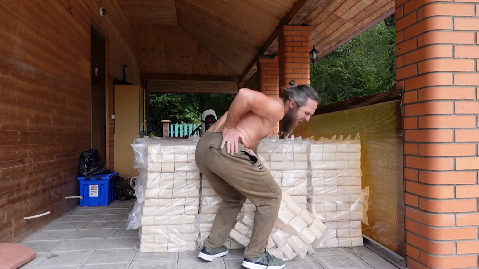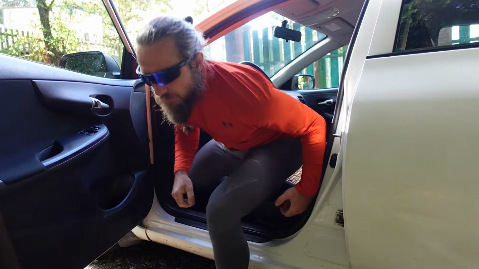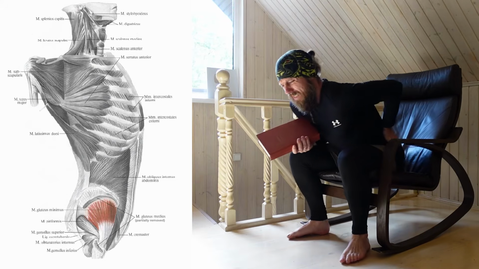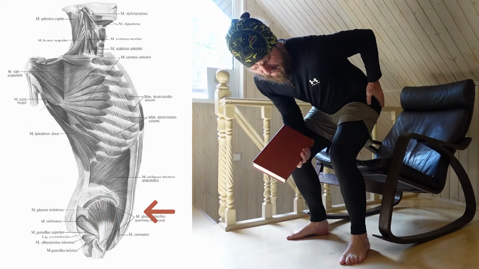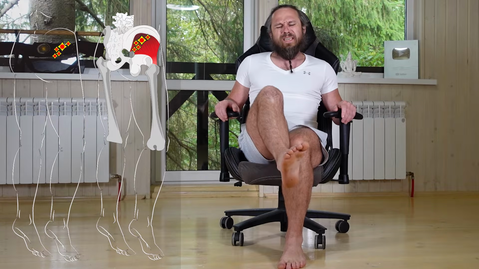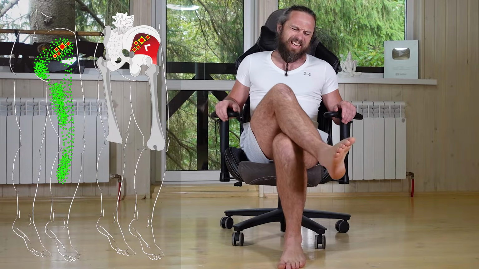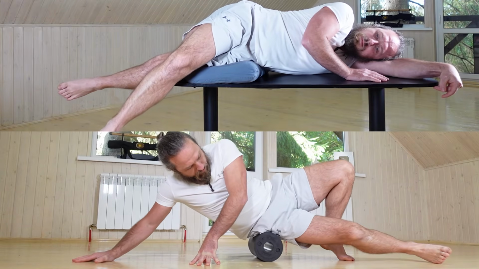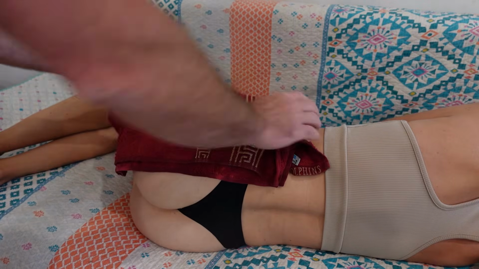Pain in the lower back, sacrum, buttock, hip, thigh, knee, and lower leg can be caused by problems with the gluteus medius and gluteus minimus. Watch the video to the end to learn the causes of this pain, exercises to eliminate discomfort at home, and helpful tips to prevent recurrence of pain.